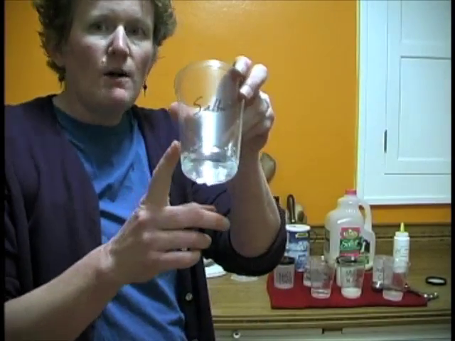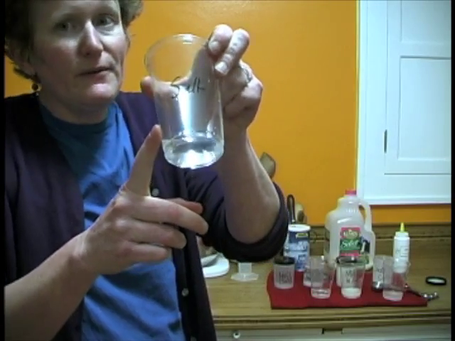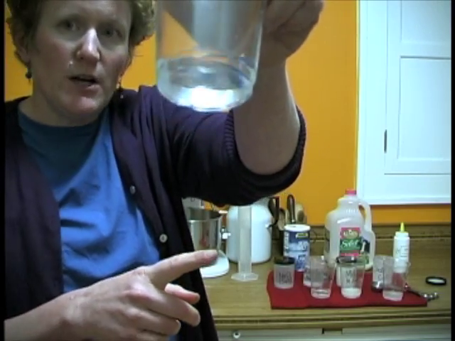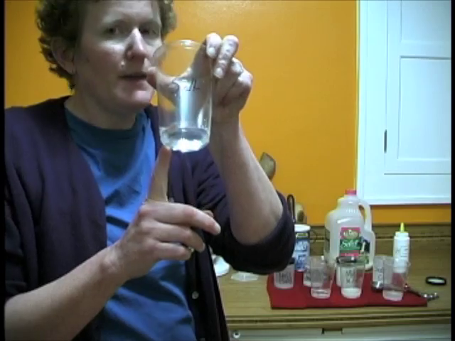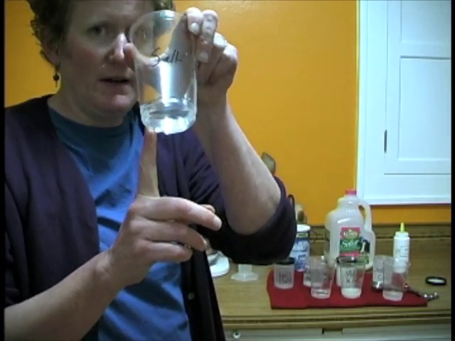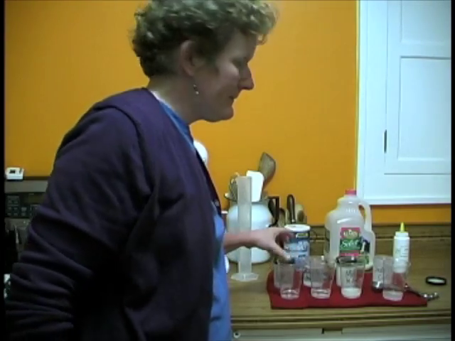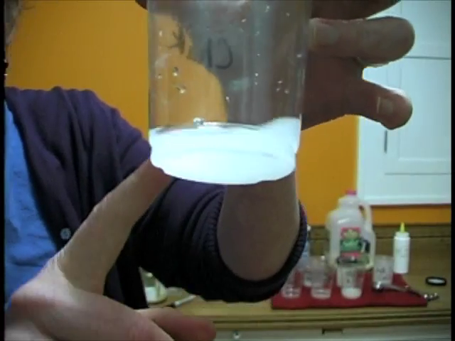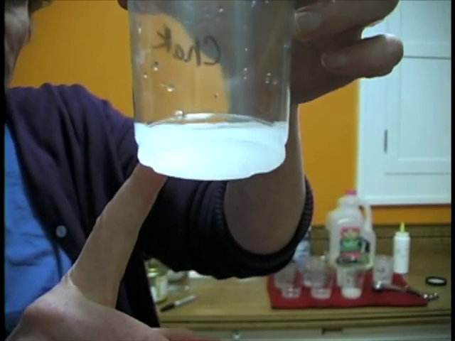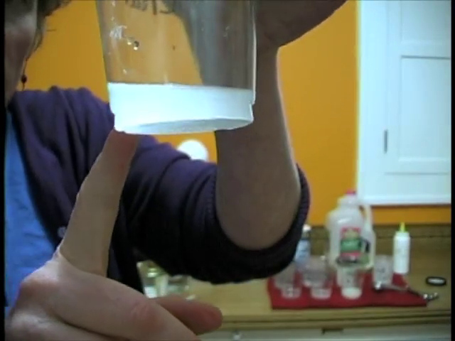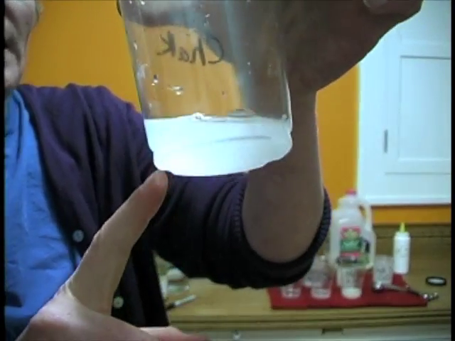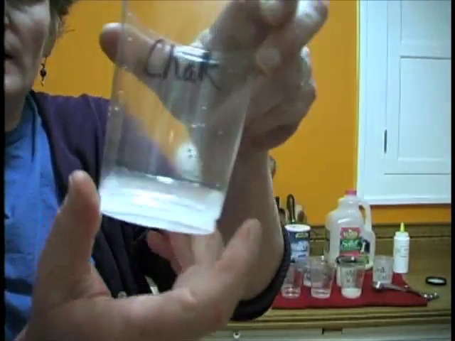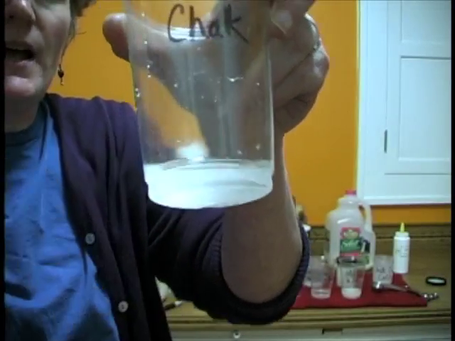When I added salt water to the vinegar, nothing really happened. We just got salt water and vinegar. No bubbles, no chunks, no lumps, no color changes. I'm going to assume salt water is not a colloid. When I add chalk to the vinegar, it gets kind of white, but there's no bubbles and there's no fluffy or chunky parts. So we're going to assume this is not a colloid. The chalk mixture is not a colloid.